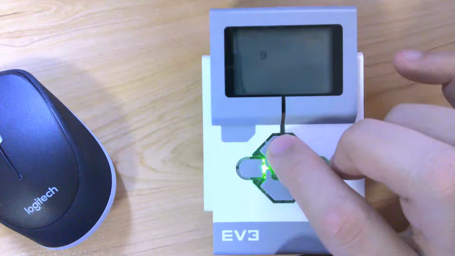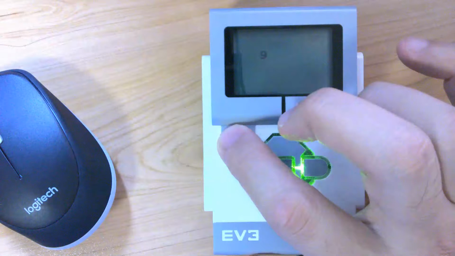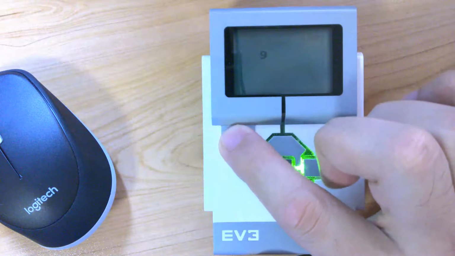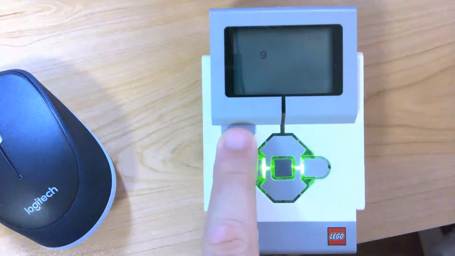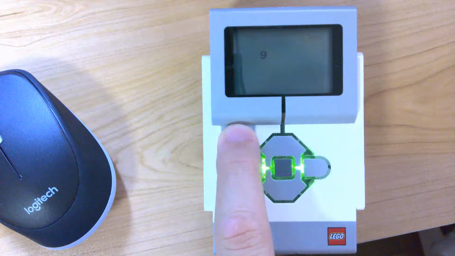until I exit the program by pressing this button at the left location of the brick. Now once I press the button, the green flag will stop blinking. Now anytime the green flag is blinking, flickering, means that the program is in progress.